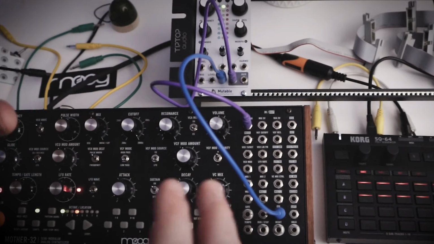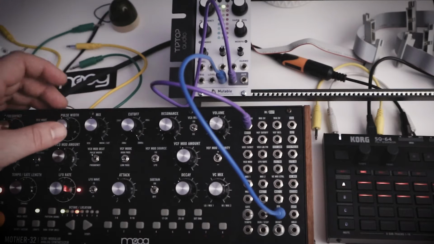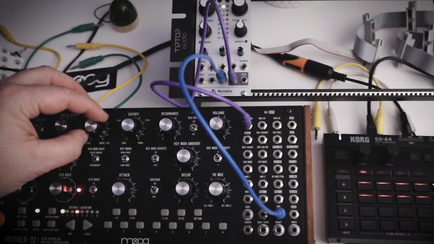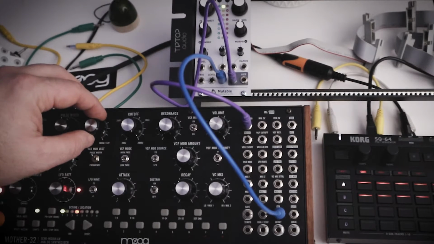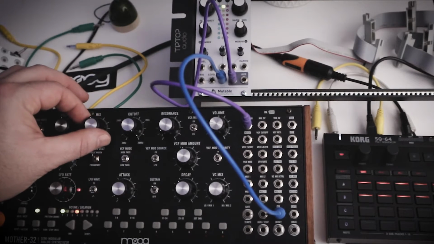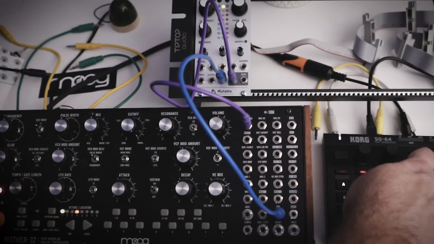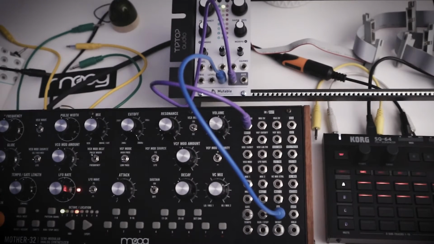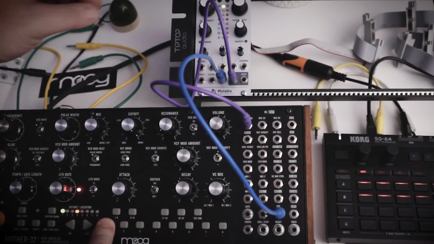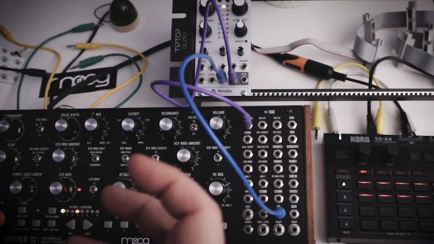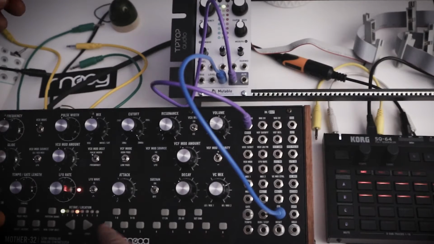That's with both of them, with the Plaits slightly detuned, and then just the Plaits. Another idea is that you can tune it up so that you're making power chords or something.